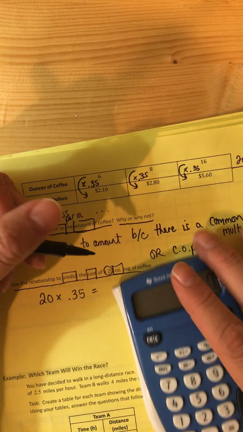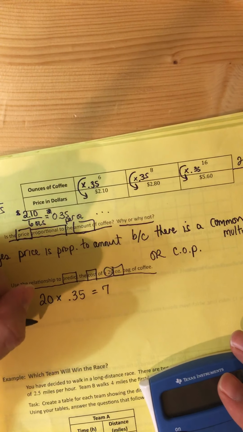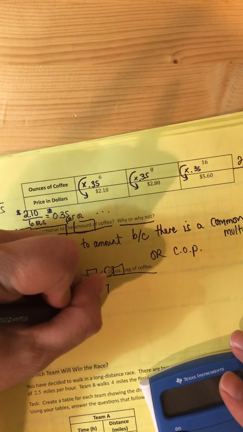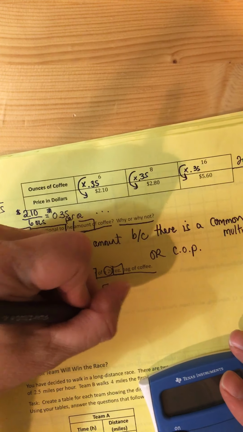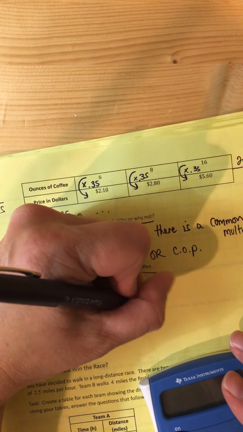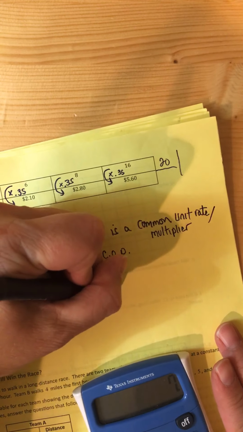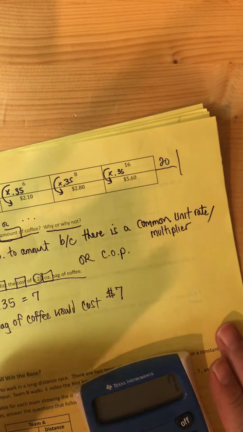It comes out to 7. So then answering it, a 20-ounce bag of coffee would cost, you need a label in there, dollar signs go in front, $7. Boom.